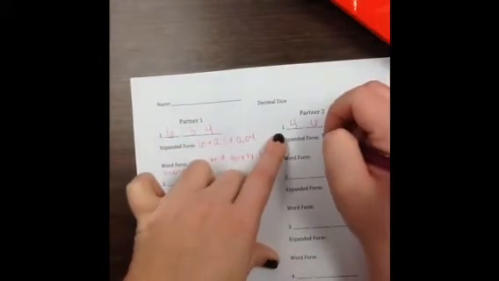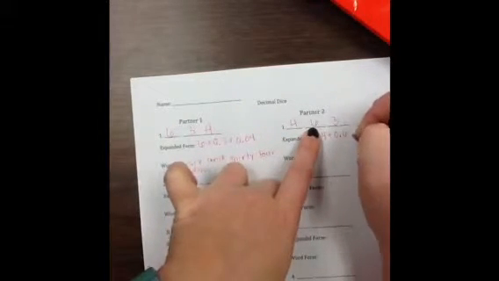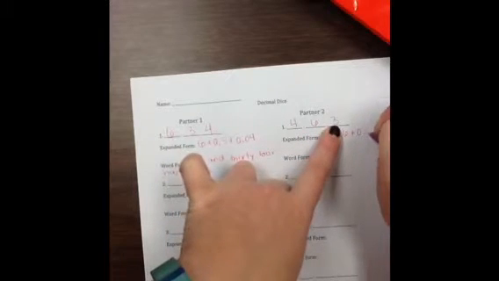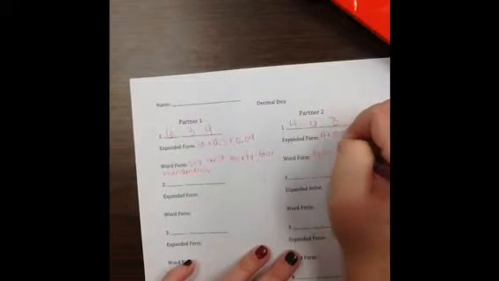Then I would work on my partner's number. In expanded form, I know I had 4 ones plus 6 tenths plus 3 hundredths. And that number in word form is 4 and 63 hundredths.